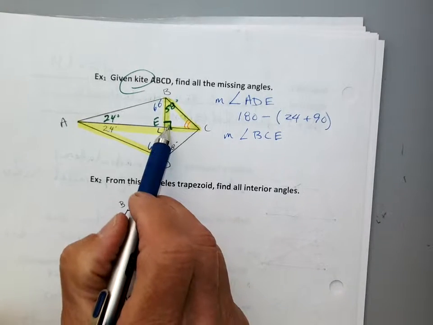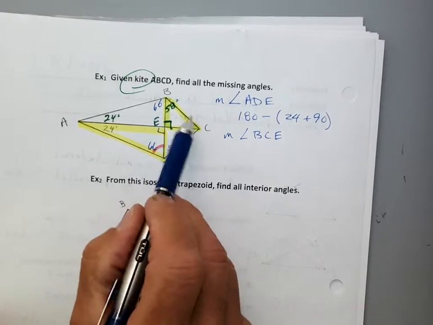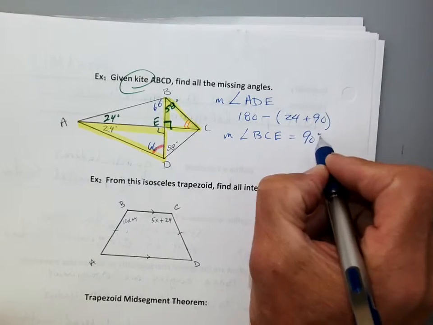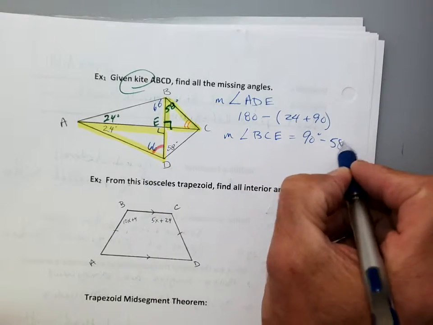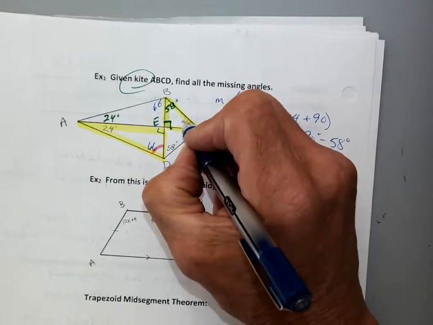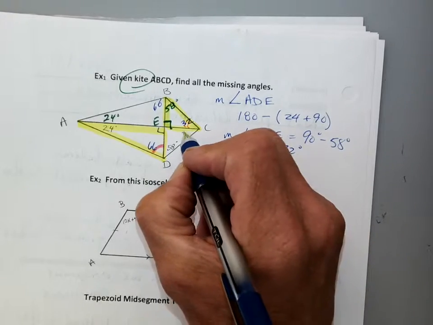If 90 has already been used, let's use some common sense. Then these two have to make up the other 90. So what's 90 degrees minus 58 degrees? That's going to give me the other angle, because those angles are complementary. So 90 minus my 58, I get an answer of 32. So this angle is 32 degrees, and of course this is also 32, okay?